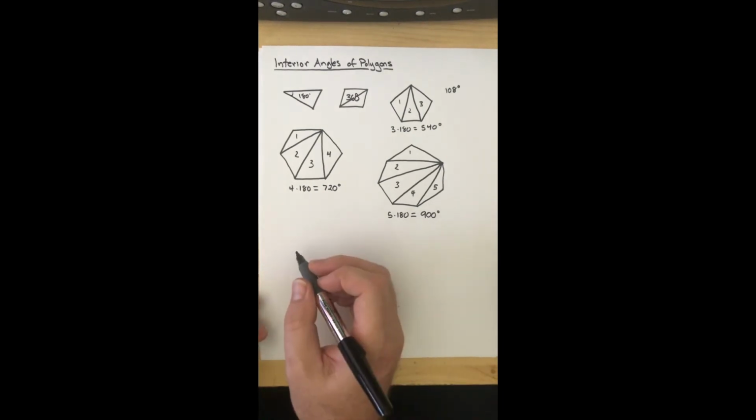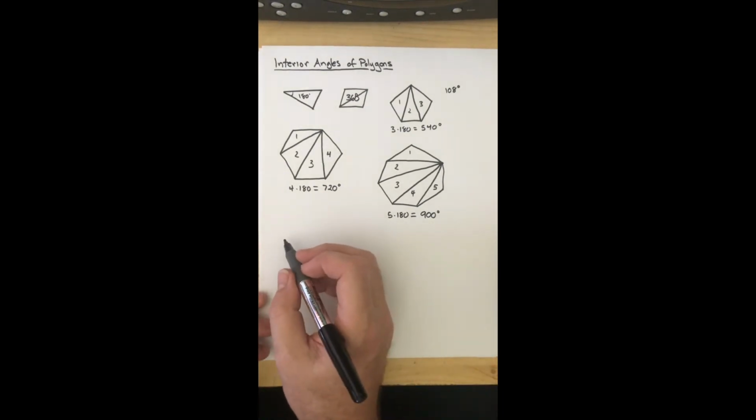All right, I'm going to give you an octagon. This is going to be your first little challenge here. Give it to you to try out.